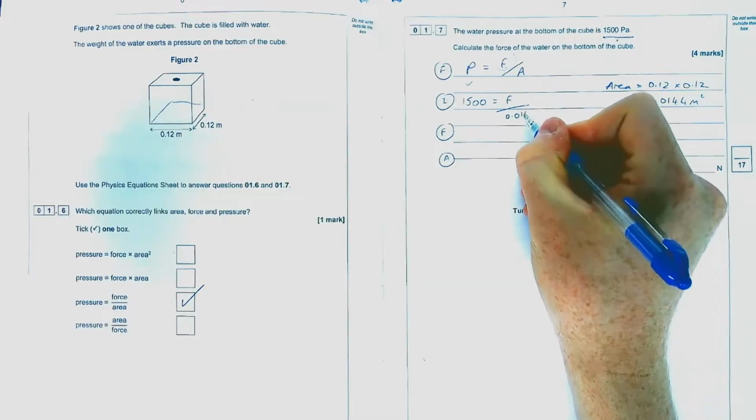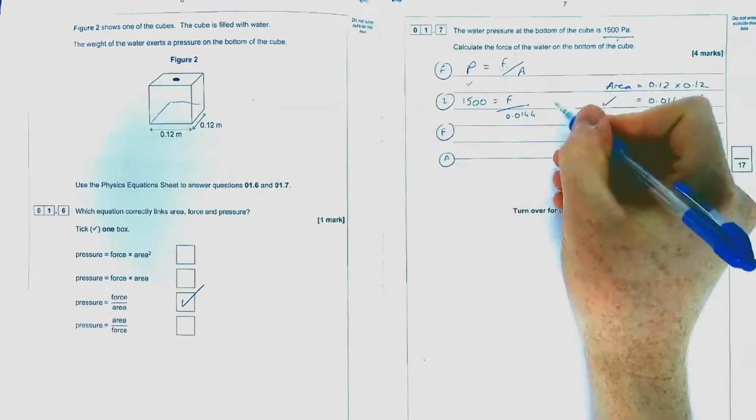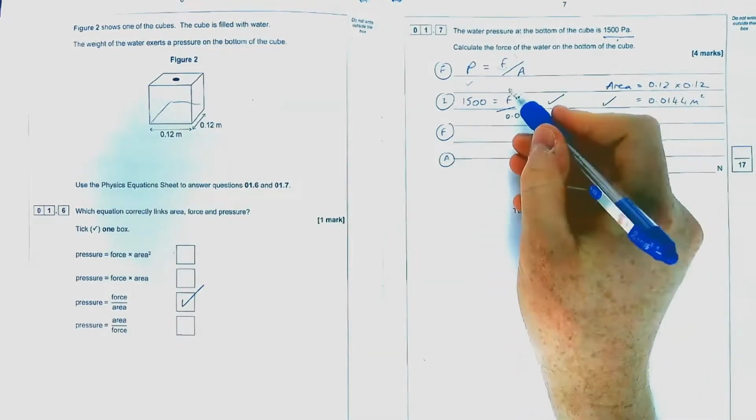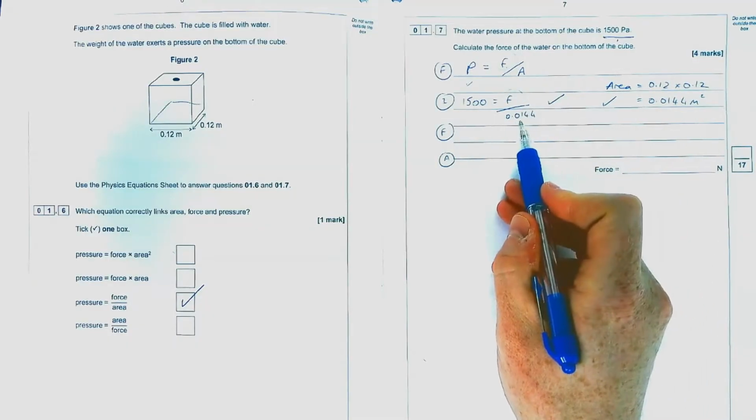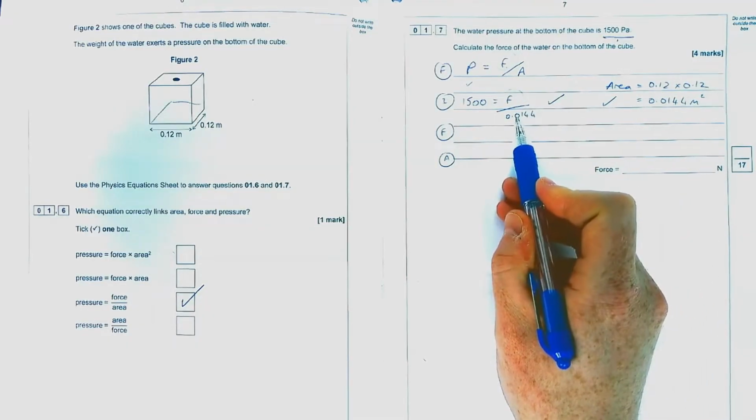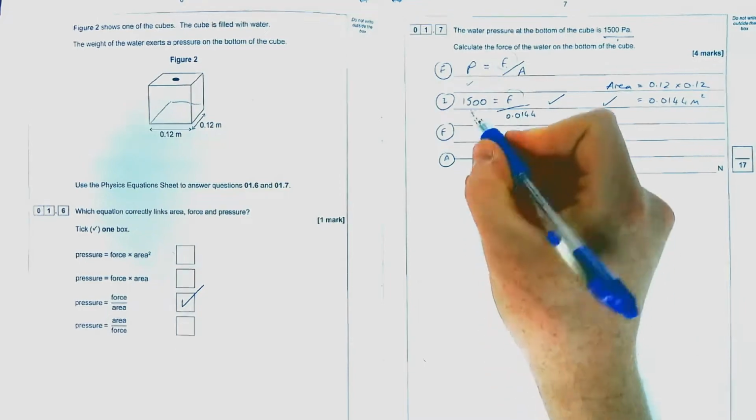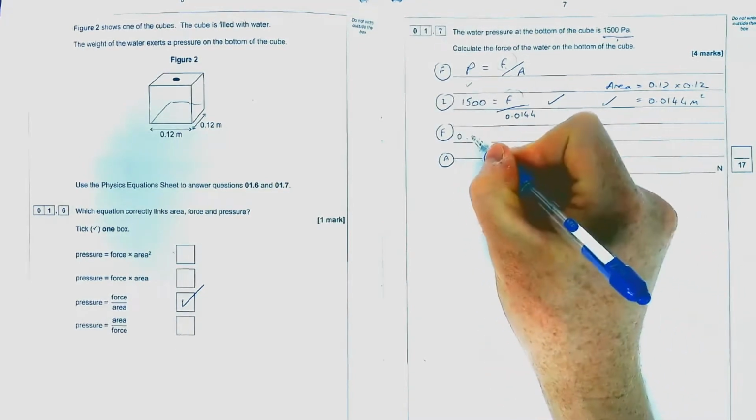Next, I'm going to find what F is. So I've got divide by 0.0144 at the minute. How do I get rid of that? Well, opposite of divide is timesing, so I'm going to times it by both sides, which gets rid of it from the right-hand side and puts it onto my left-hand side instead.